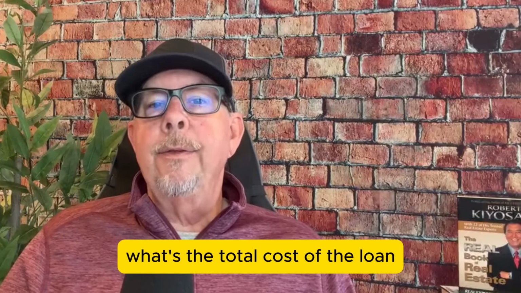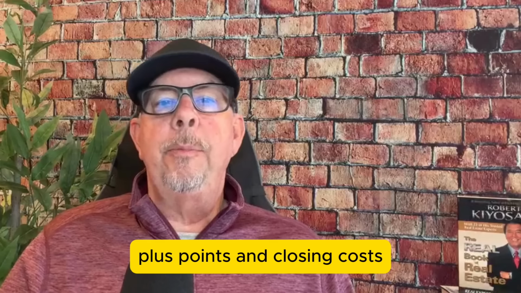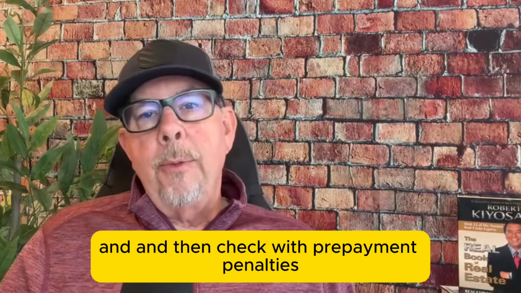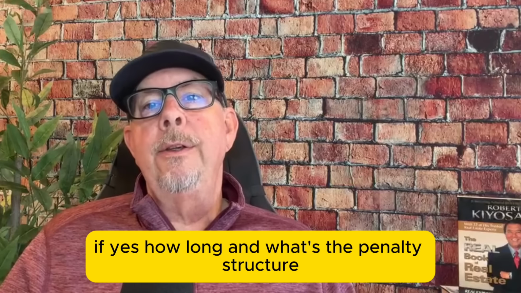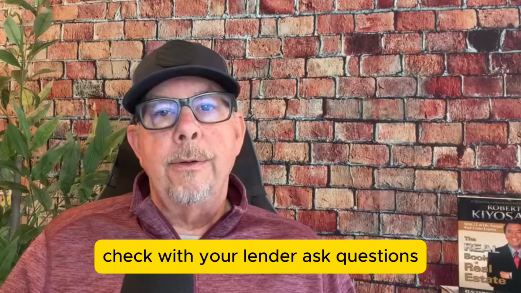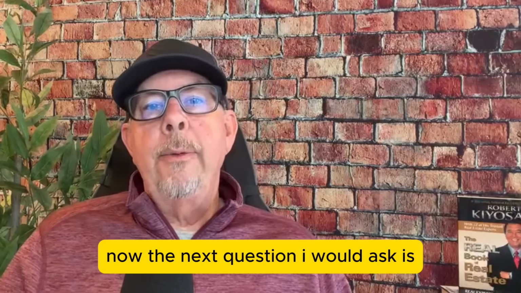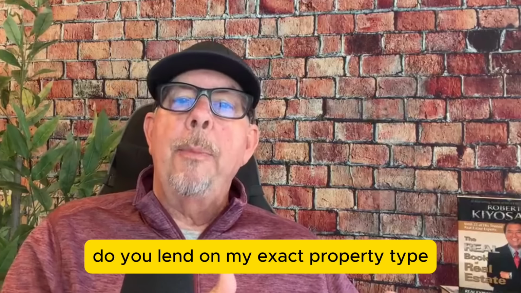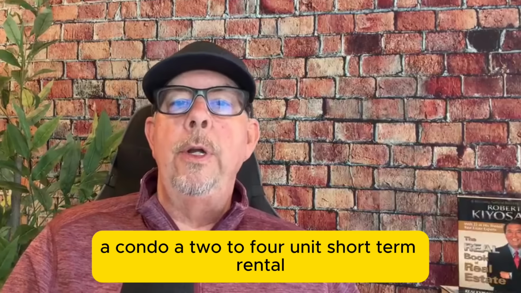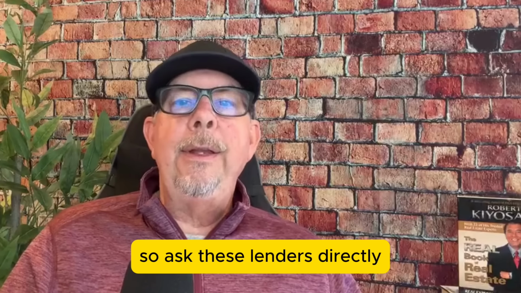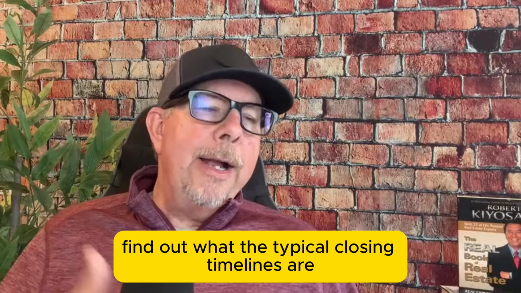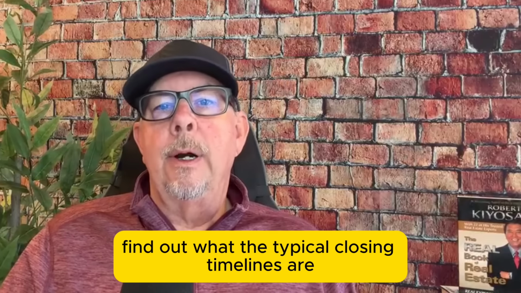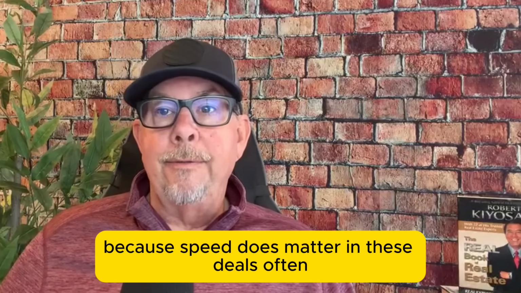What's the total cost of the loan, the rate plus the lender fees plus points and closing costs? And then check on prepayment penalties. If yes, how long and what's the penalty structure? Check with your lender, ask questions. Now, the next question I would ask is, do you lend on my exact property type, a condo, a 2 to 4 unit, short-term rental? So ask these lenders directly what their lending types are. And then find out what the typical closing timelines are, because speed often matters in these deals.